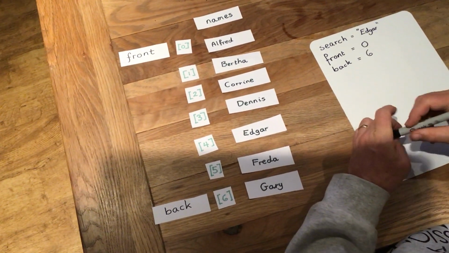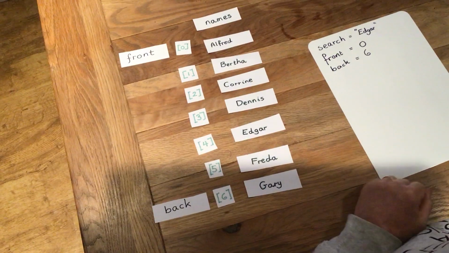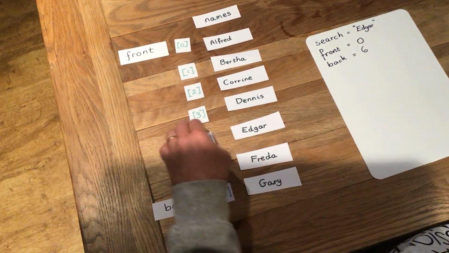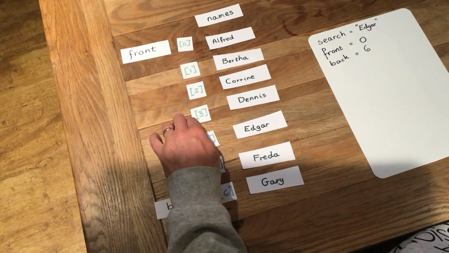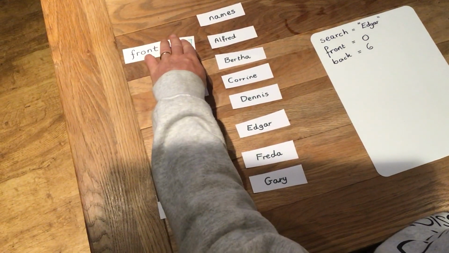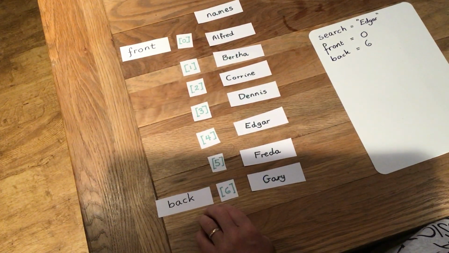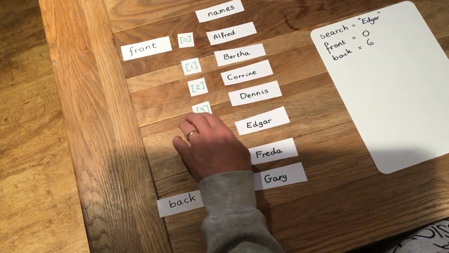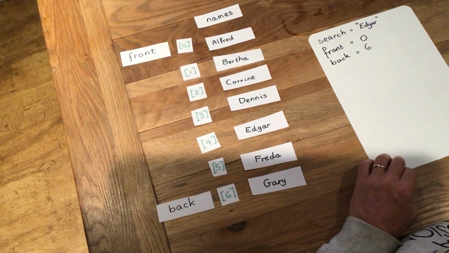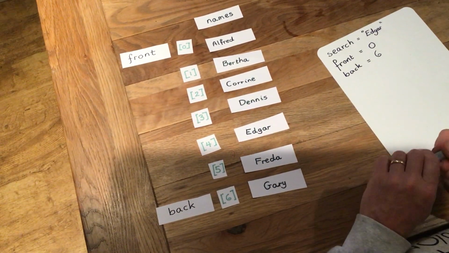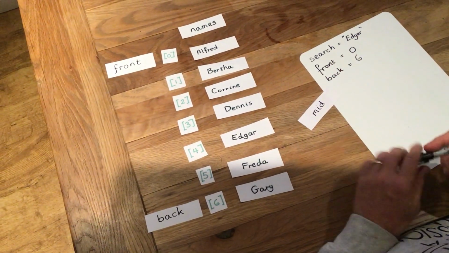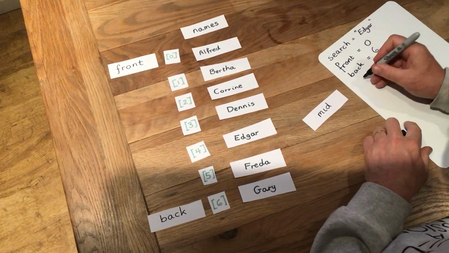Now, how can we find the center point of the list? Well, if we think about it, 3 is half of 6. So if we add the front to the back and then halve it, we'll find the middle position. So what we're going to do is make a new variable, and we're going to call that variable mid for middle.